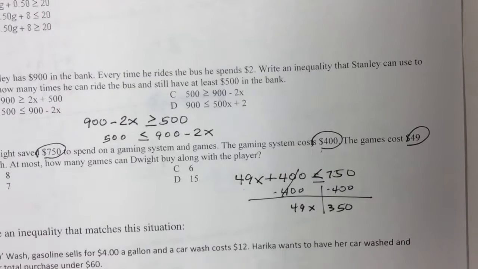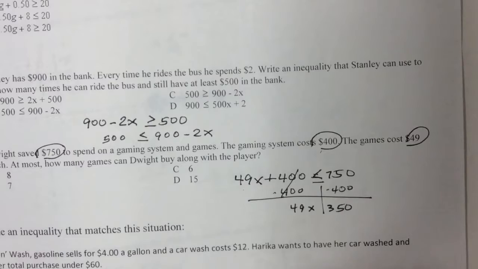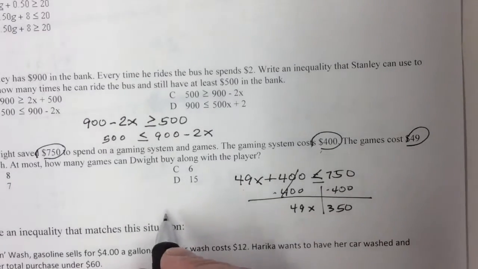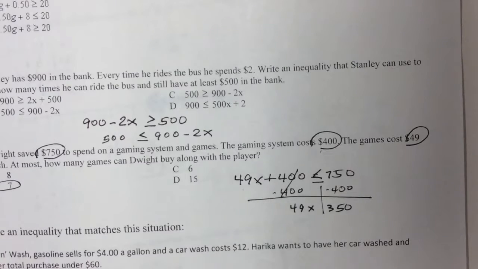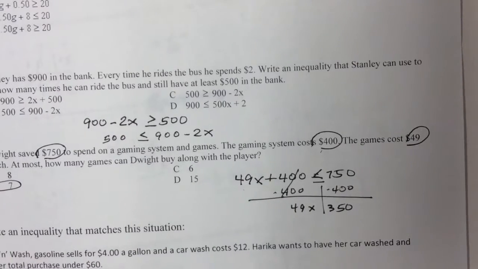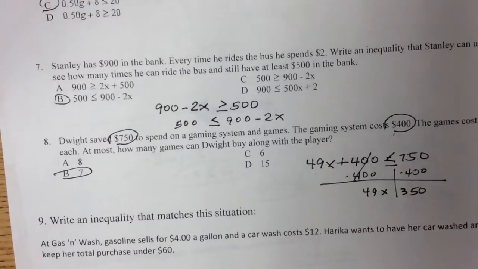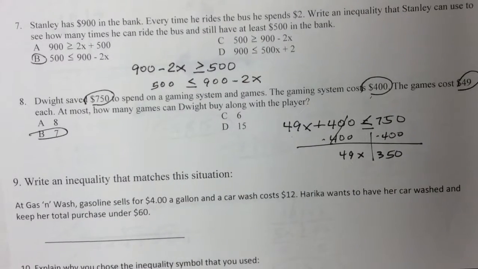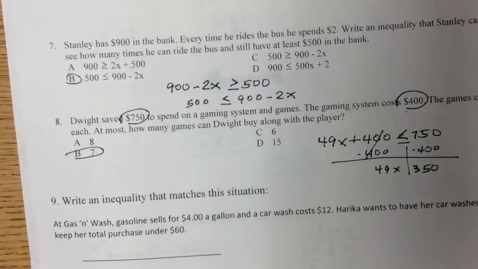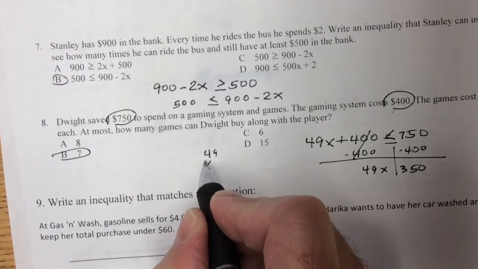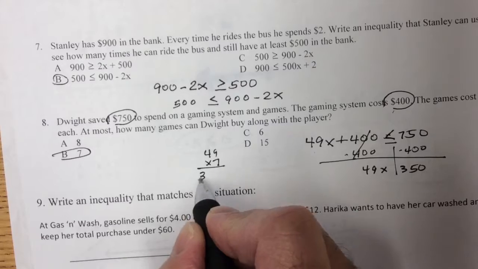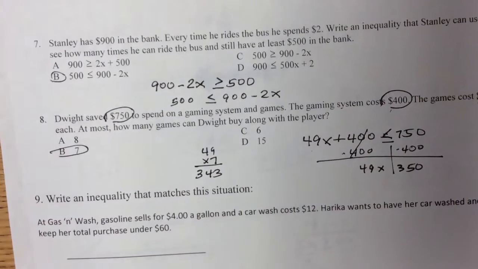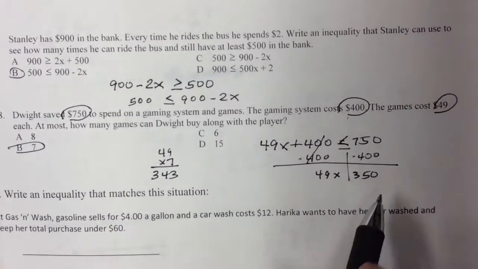So how many 49s go into $350? And I'm going to tell you that 7 times 50 is 350. So the correct answer would be 7. You'd have a few dollars left over. You can't buy the 8th one. If you divide that, you get 7 remainder something, and so you cannot buy an 8th one. You can buy only 7 games. To check that, I'm going to do 49 times 7, and I get 343, and that means I would have $7 left because I had $350.